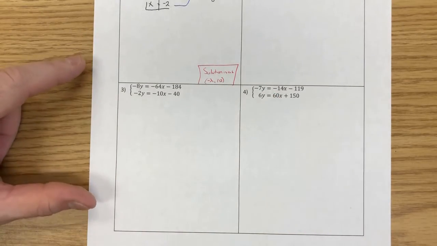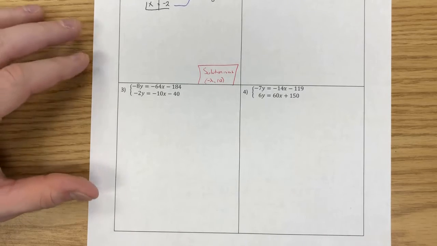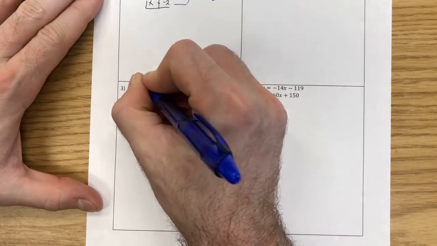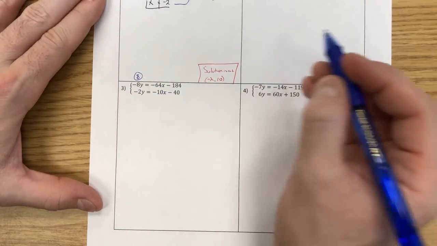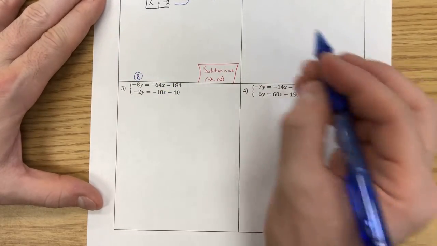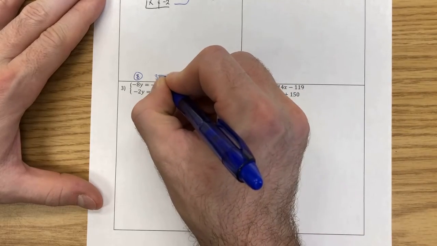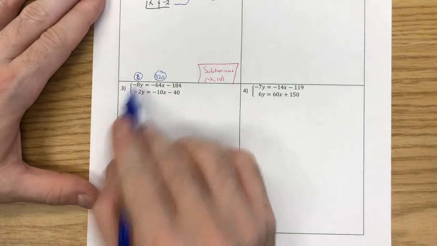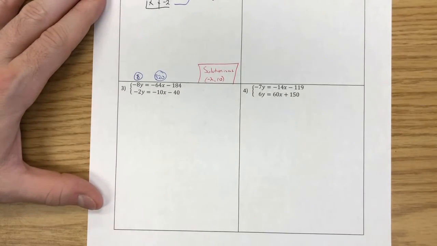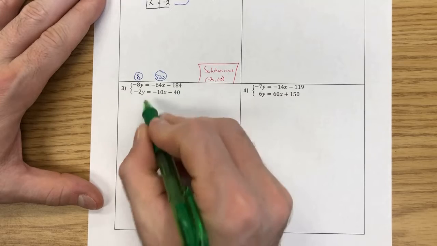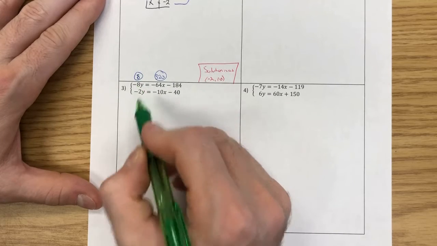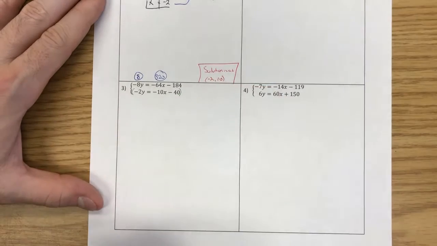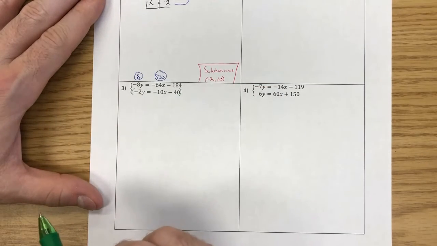It does not matter. So we're going to look for the least common multiple between either 2 and 8, which is going to be 8, or between 64 and 10, which, to the best of my knowledge, is going to be, I believe, 320. We're going to go with the 8. So I actually don't need to modify the top equation at all. It's already at a negative 8. So what I want to do is somehow multiply this bottom equation to get a positive 8.